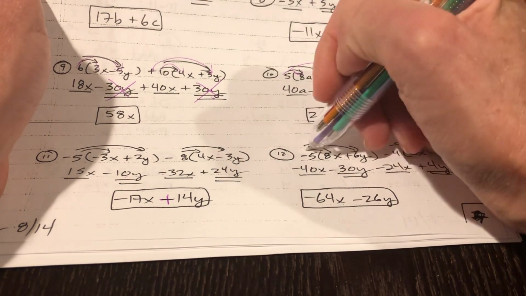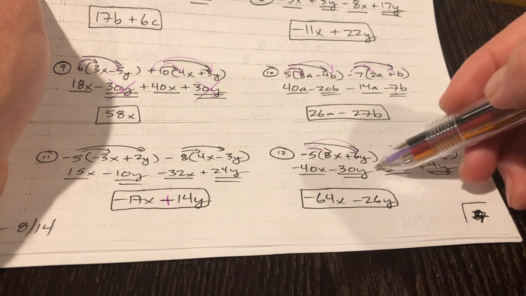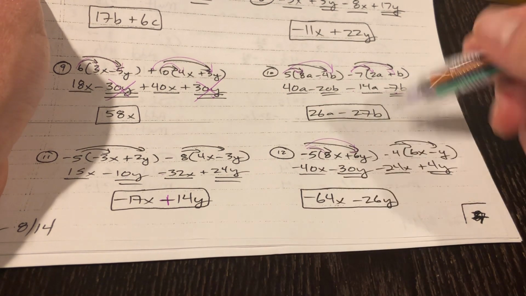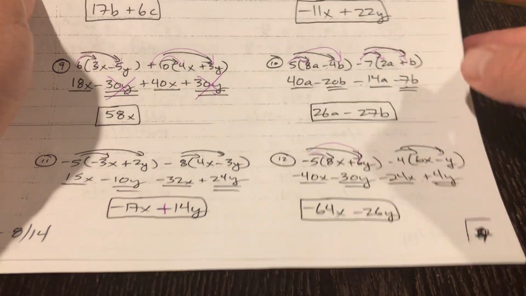Right, guys, I highly recommend drawing these arrows. The arrows mean multiplication. I'm in debt 40. I lose 24 more. Negative 64x. Negative 30y plus 4y is a negative 26y.